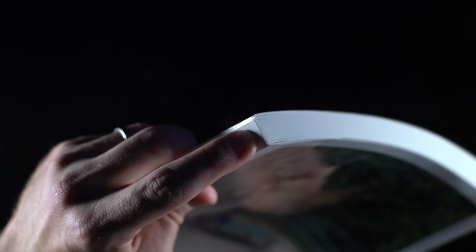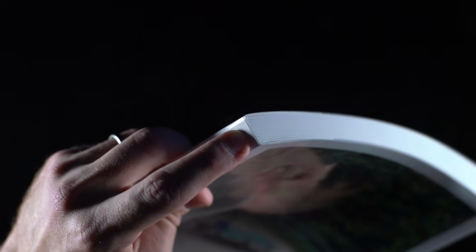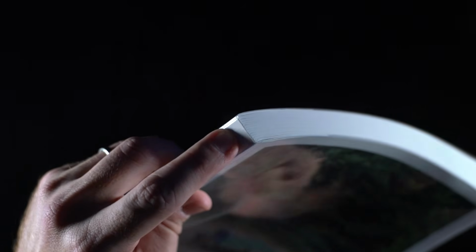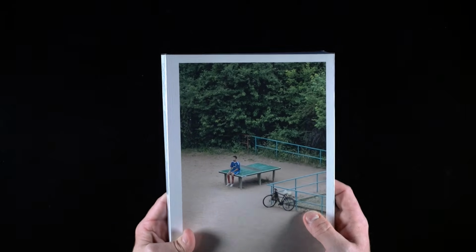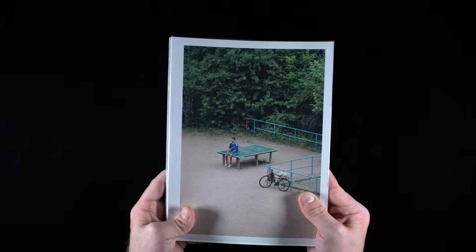So you can see it's really tight. There's not space between the signatures. There's really no space in between the book block and the spine because it's all just glued in there. This is a really practical way to put a book together. It's inexpensive and relatively simple to manufacture.